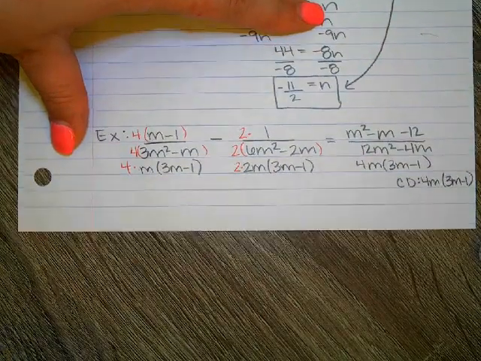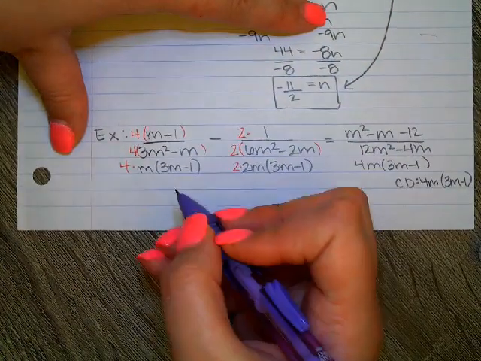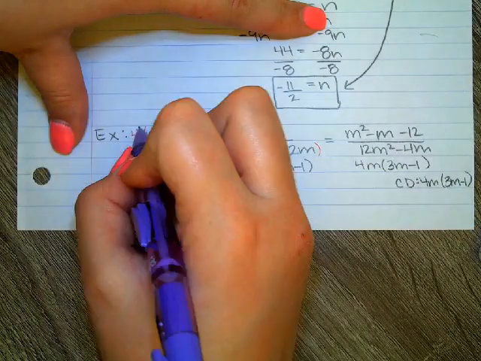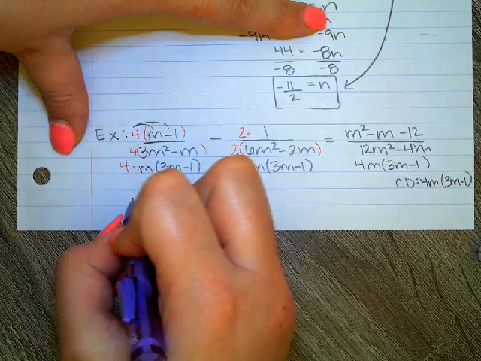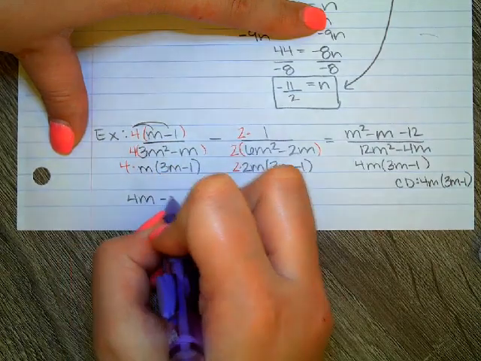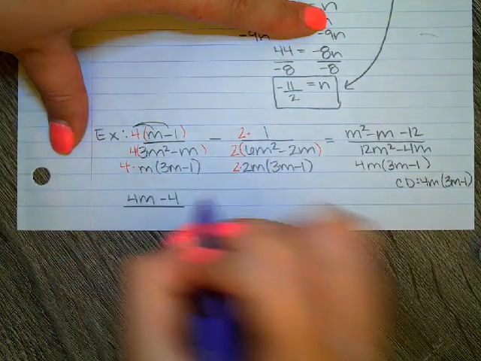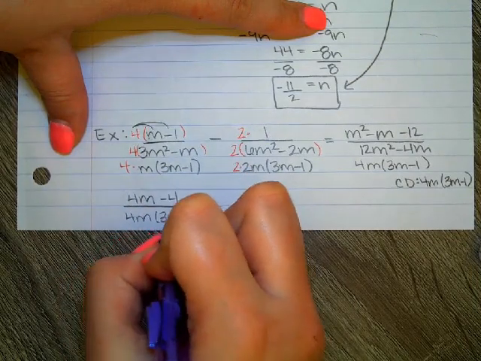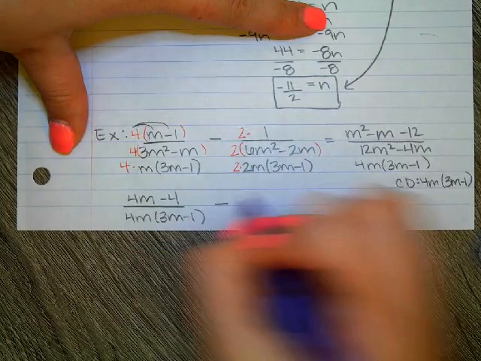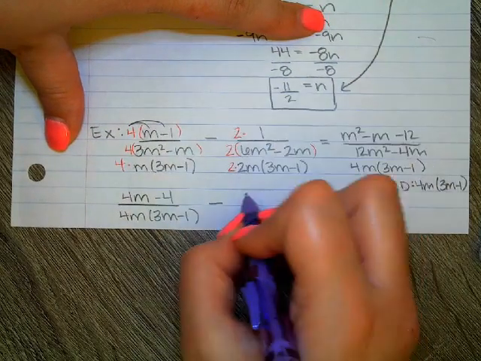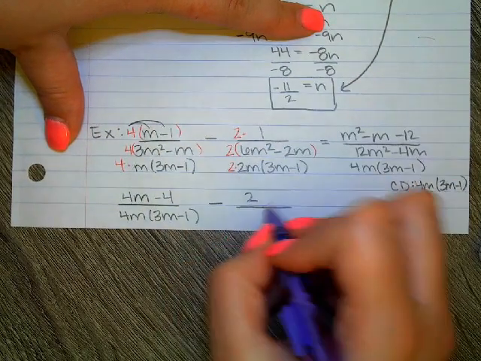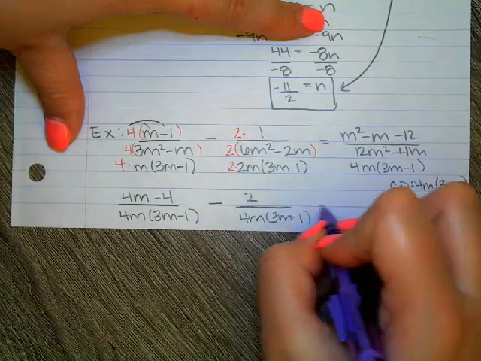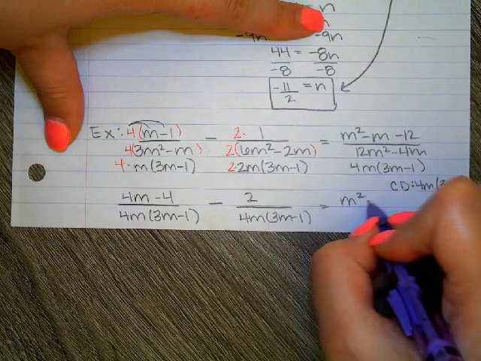All right, so let's write down what we have here. I'm going to distribute the 4. 4m minus 4. Over that denominator, I'm going to write the factored version. I guess it doesn't matter because we're about to ditch it anyway. 2 times 1 is 2. 4m, 3m minus 1. And then this is the one we didn't have to do anything to.